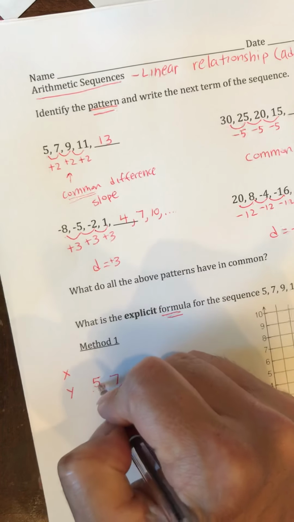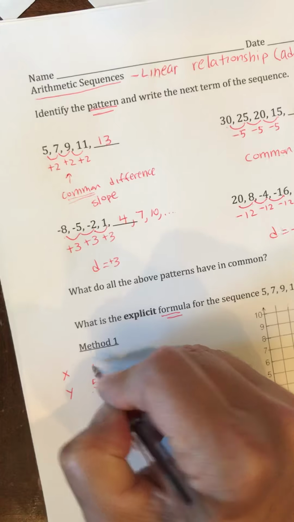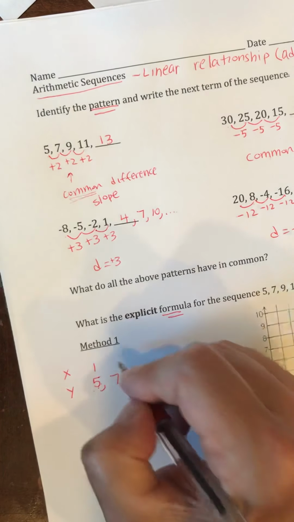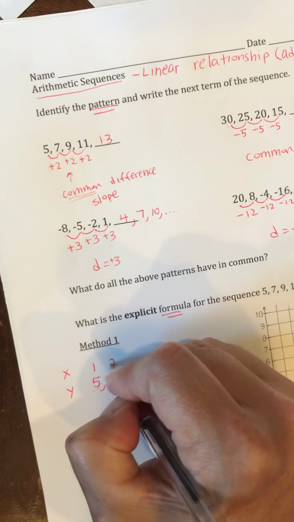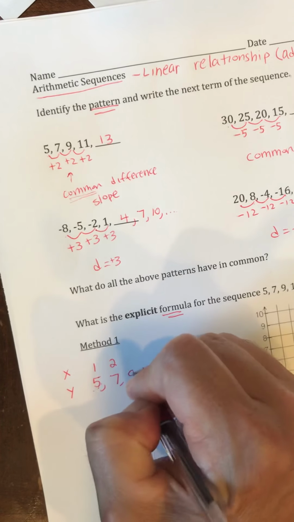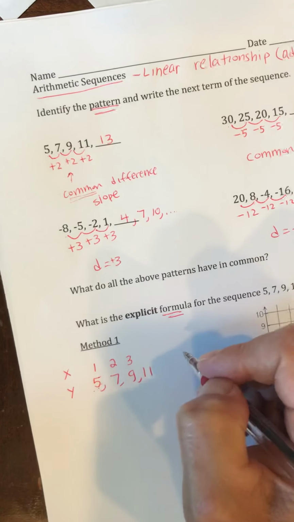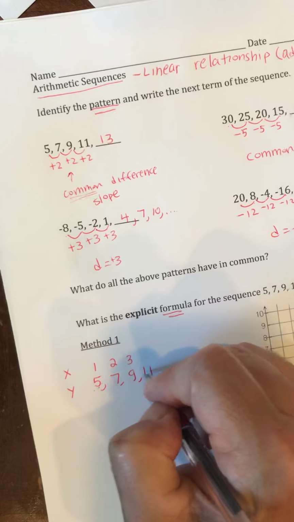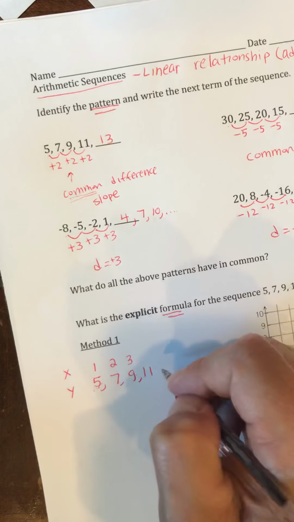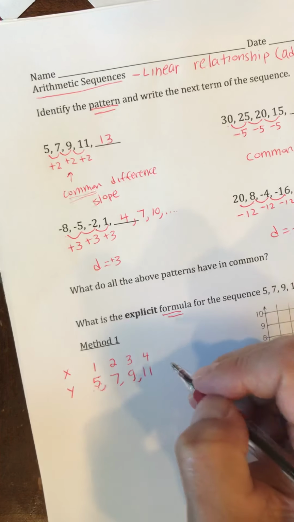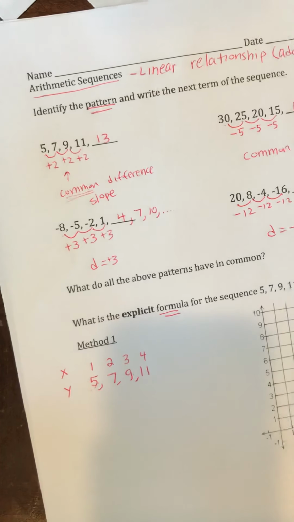So that means the first term is 5. When it's 5, your x is 1. The second term is 7, which means when it's 7, x is 2. Your third term is 9, which means x is 3. And the fourth term is 11, so when x is 4, y is 11.